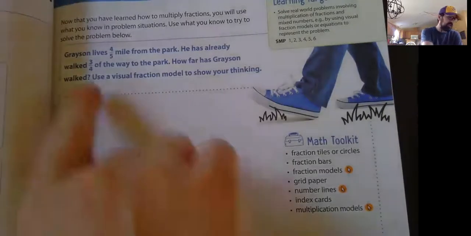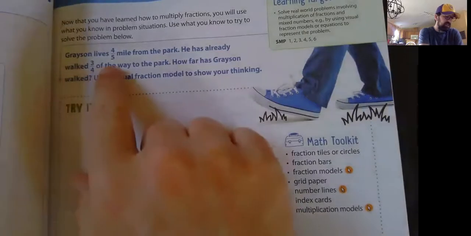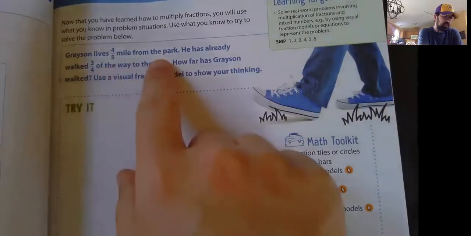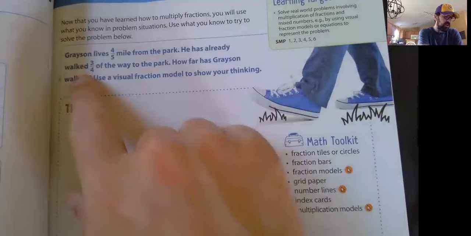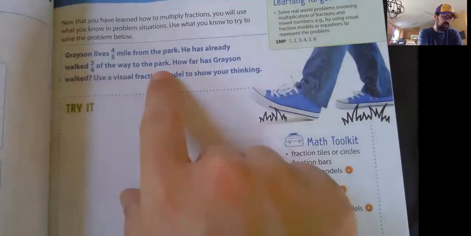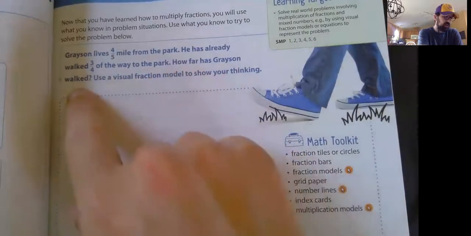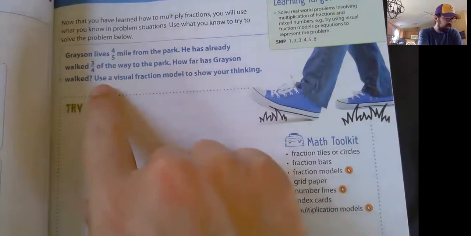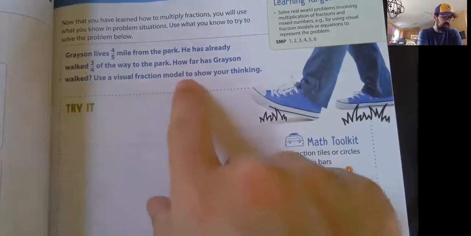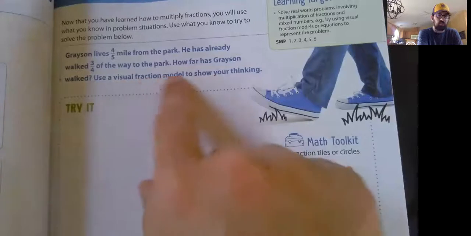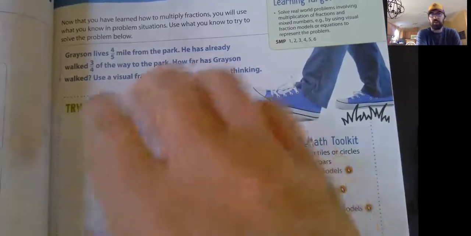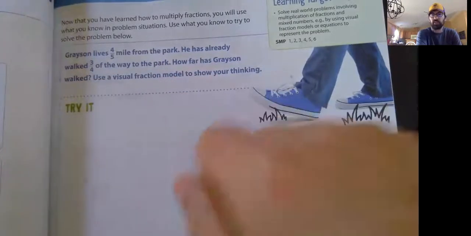Let's read it. It says, Grayson lives 4/5 mile from the park. He has already walked 3/4 of the way to the park. How far has Grayson walked? Use a visual fraction model to show your thinking. So this wants some sort of visual model that shows and explains that you understand what it's actually saying.